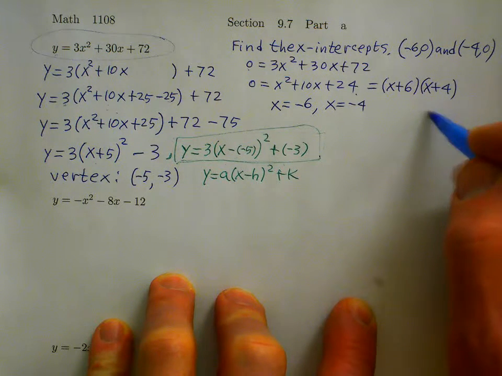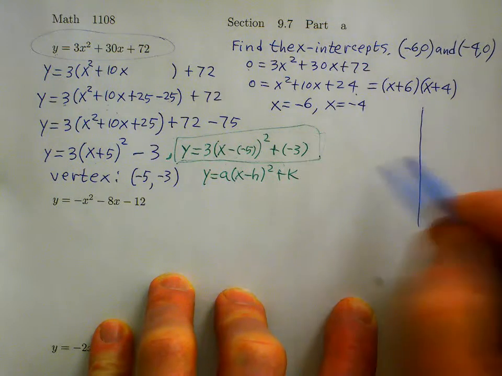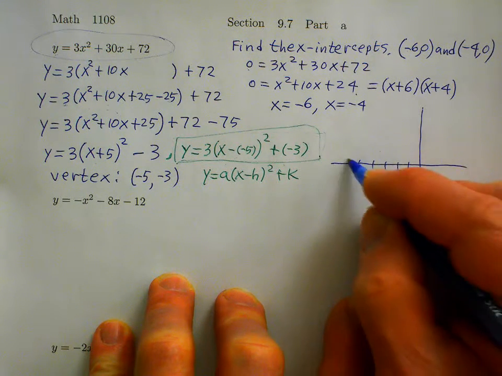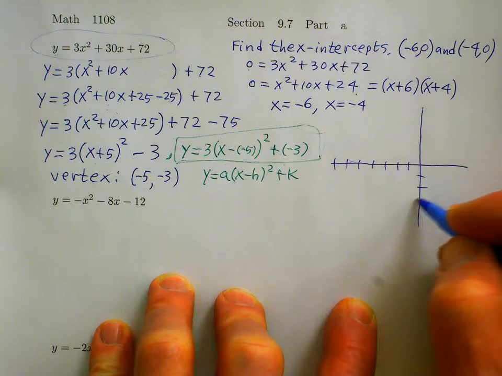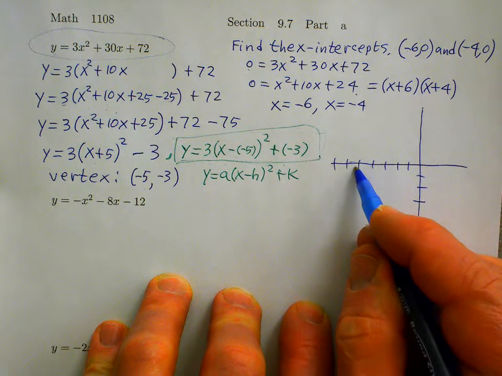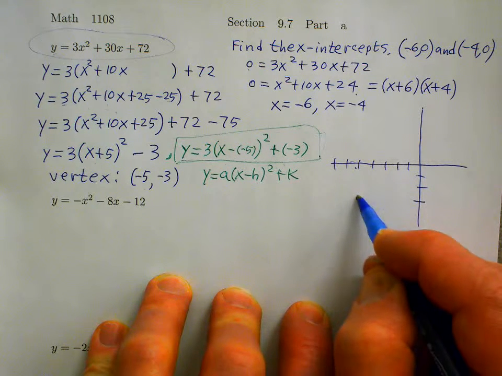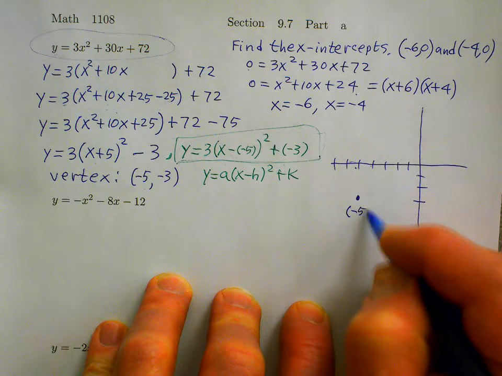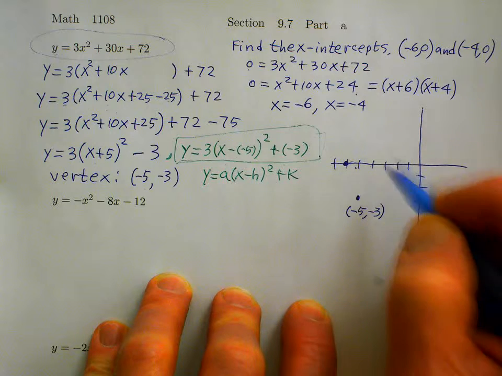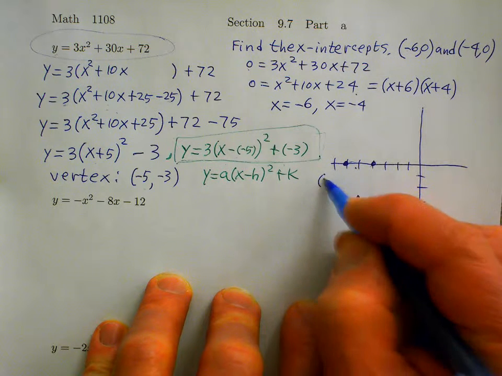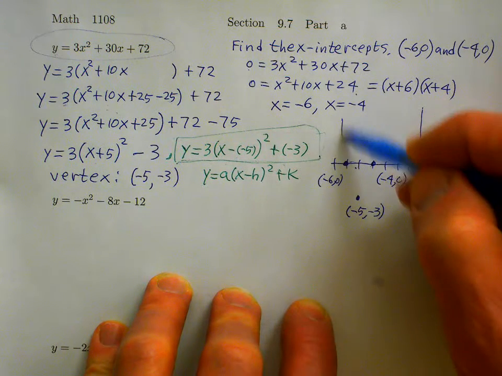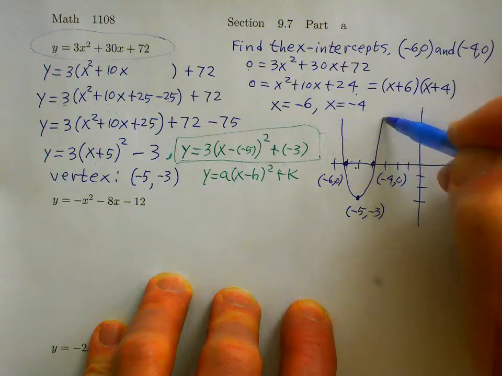Okay, so I'll try to squeeze in a graph. So -5, -3. This is the vertex. -6, 0, and -4, 0 are the x-intercepts. So there's our parabola.